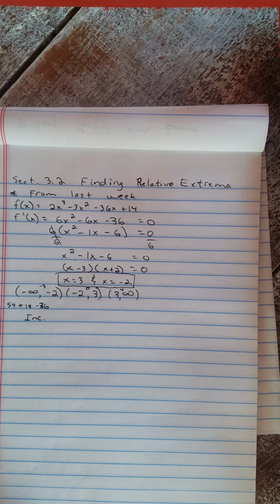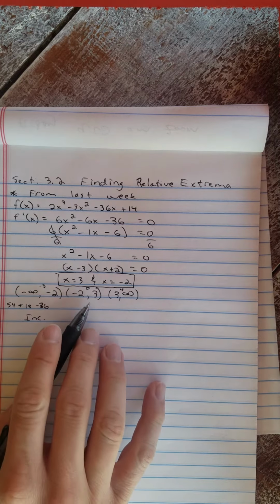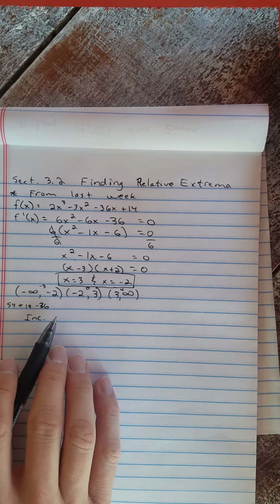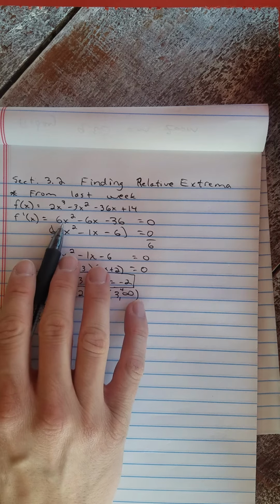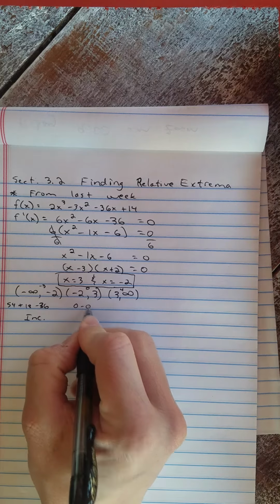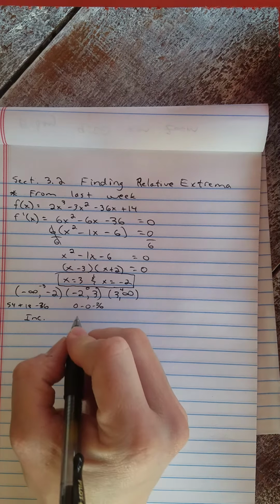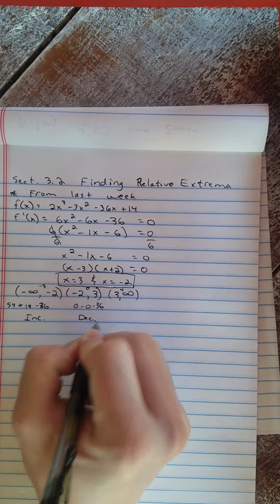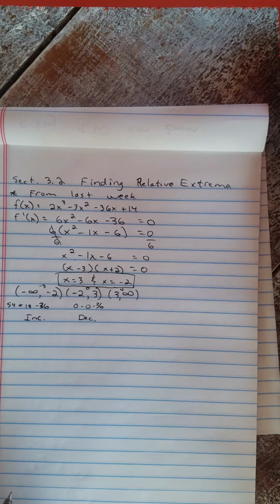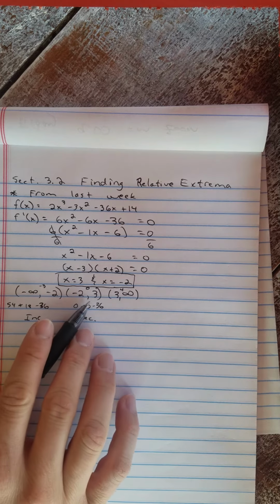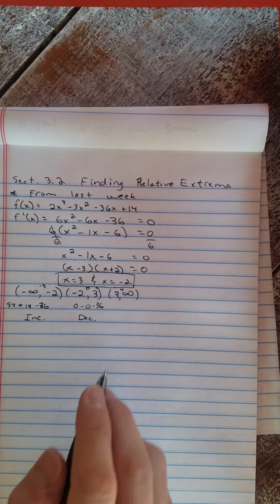Okay? It's increasing over that domain, which means in all likelihood, it's probably going to decrease here. But 0 is an easy enough number to plug in. When you plug in 0, you get 0 minus 0 minus 36. So obviously that's a negative 36. That's a negative slope, which means the graph is going down or decreasing. So in this interval, it's actually decreasing.